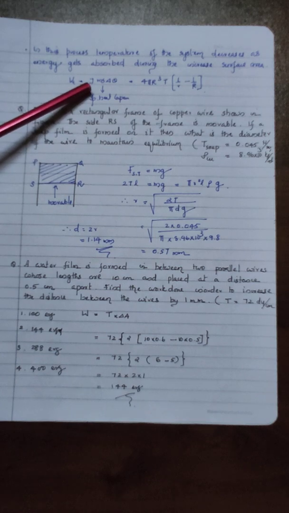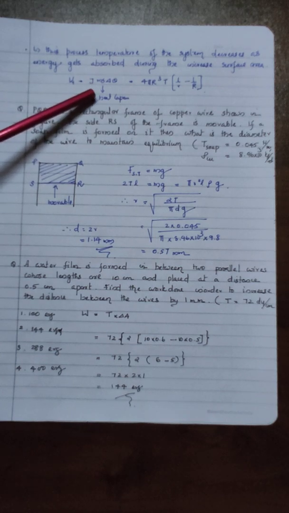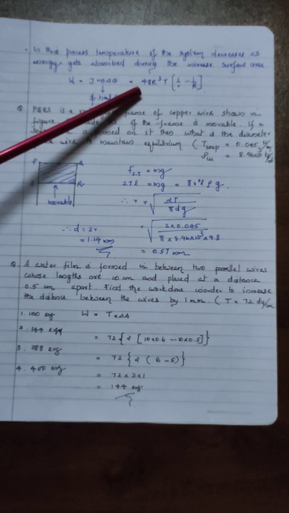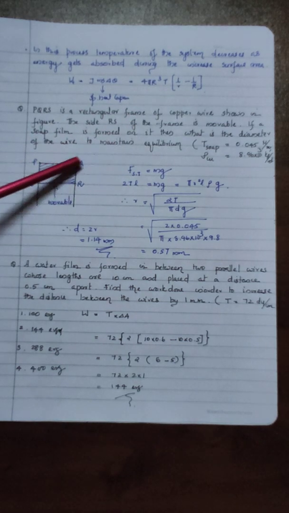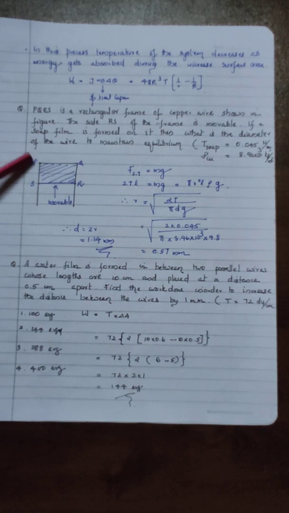So J into M into S into delta theta. Keep in mind, S is the specific heat capacity, that we can easily equate to that surface energy as 4 pi R cube into T into 1 by r minus 1 by capital R. A good 1 or 2 problems.